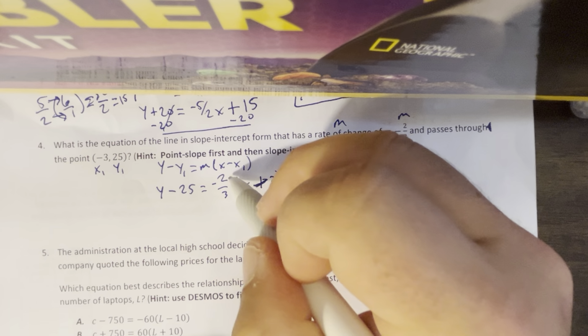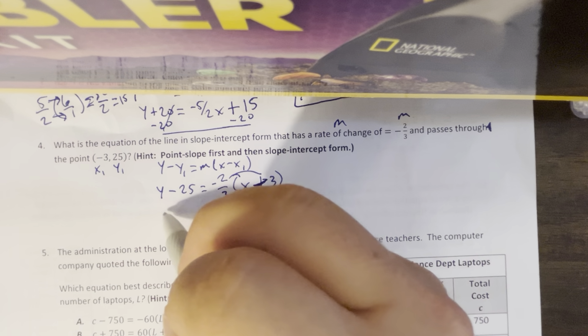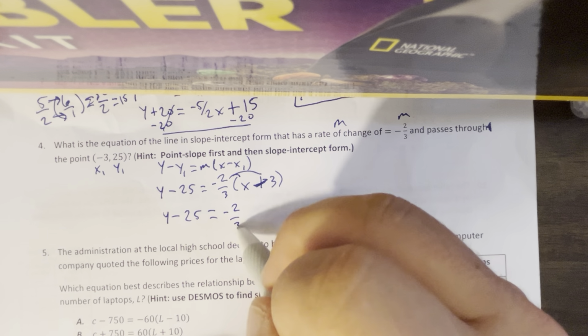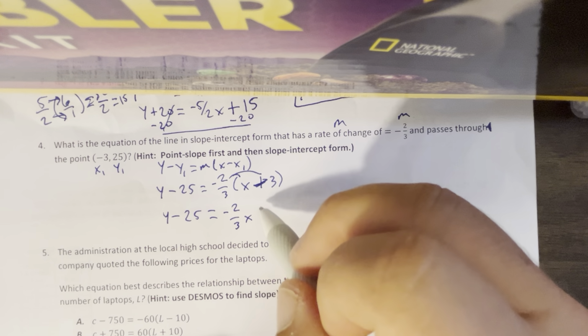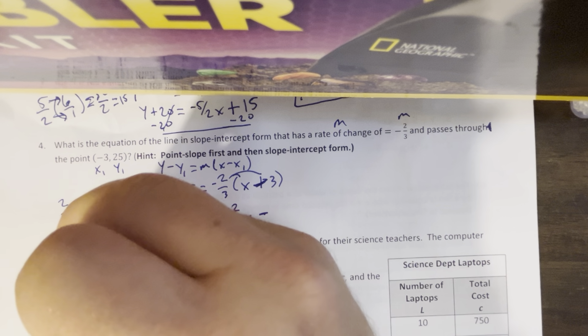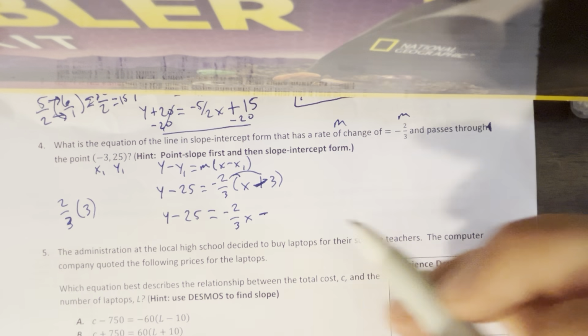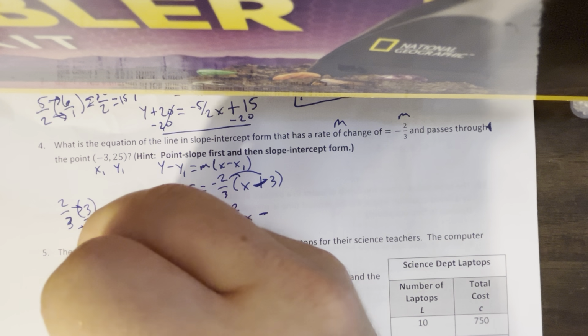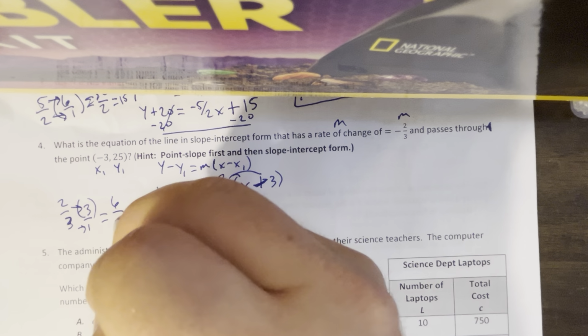And then we're going to distribute this negative 2/3. So y minus 25 is equal to negative 2/3 x. And then negative times a positive, that's going to be a negative. And then we can come out to the side, 2/3 times 3. And so that 3 is the same thing as 3 over 1. So we'll multiply again straight across. We'll get 6 over 3. And 6 divided by 3 is 2.